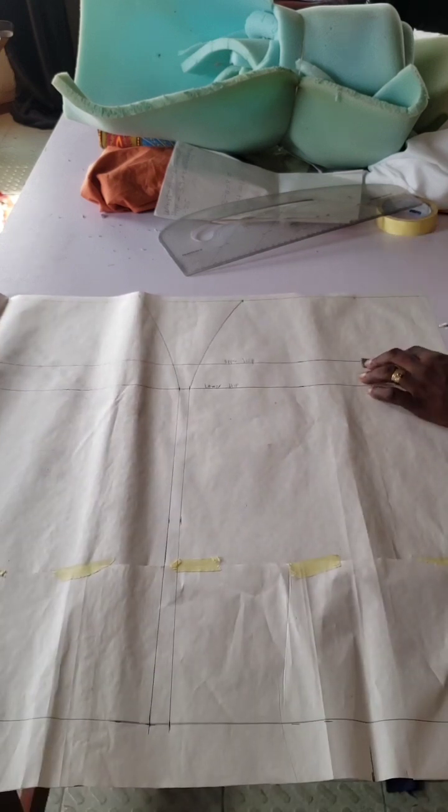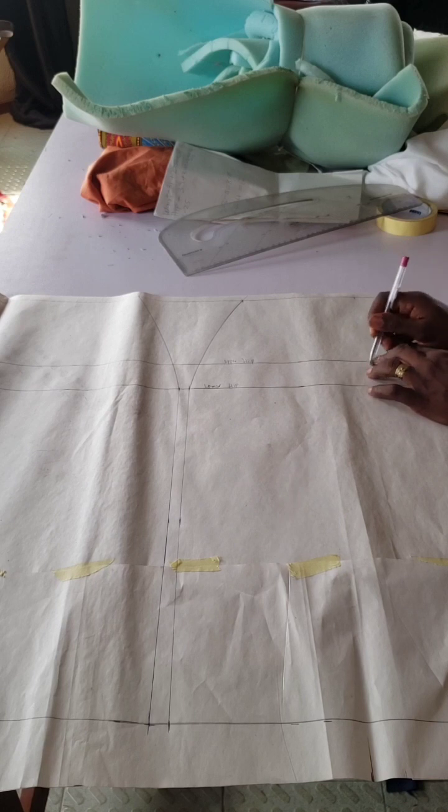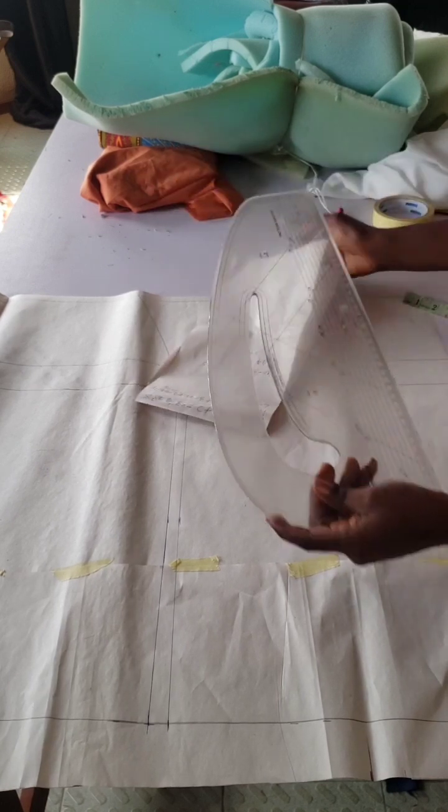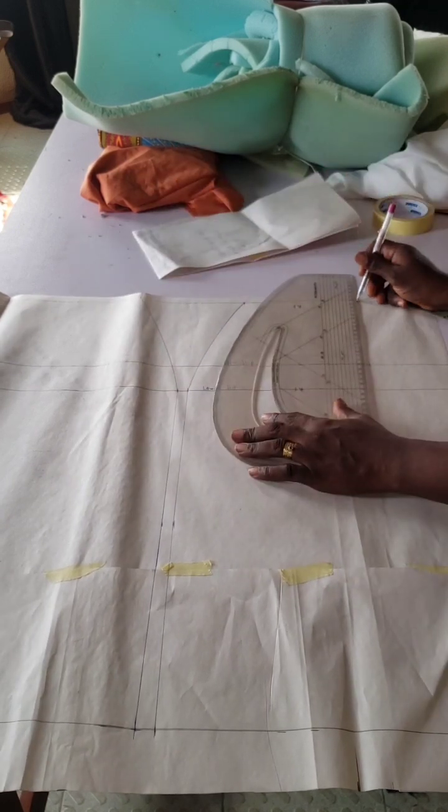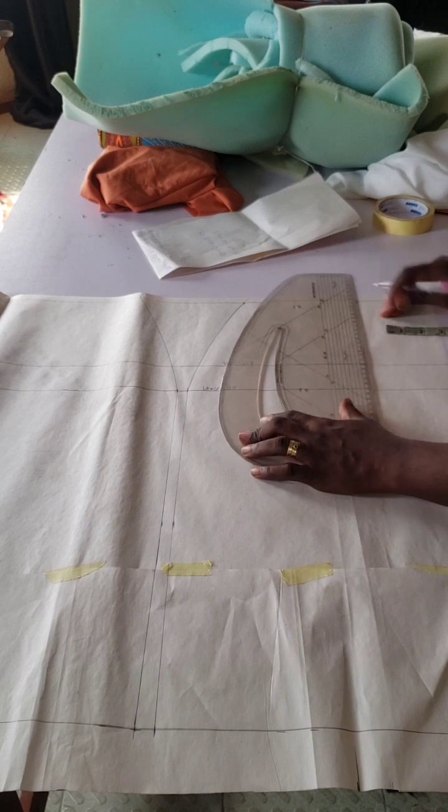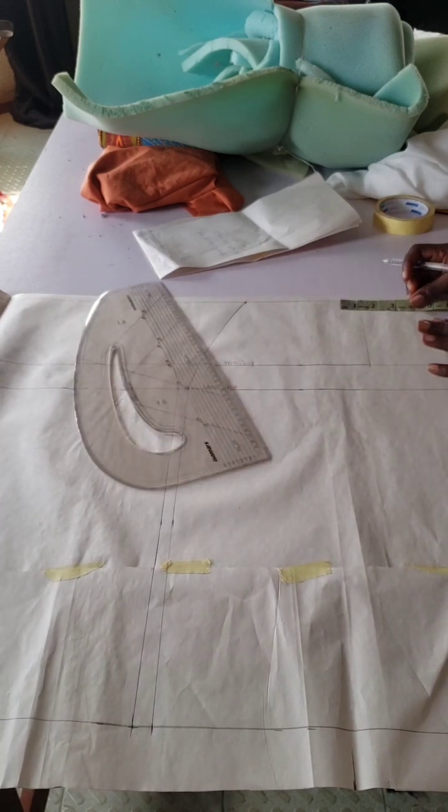And then we measure on this our upper hip, that's 4 inches. We now connect the 2 points. So now we're going to draw our dart leg.